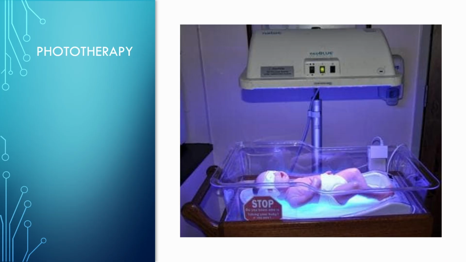Monitor your eyes and nose. Monitor your vital signs to make sure your baby's not too cold or too hot. And then take your babies out for feedings. You want to feed every 2 to 3 hours. And remove those eye patches when the baby is not underneath the lights.